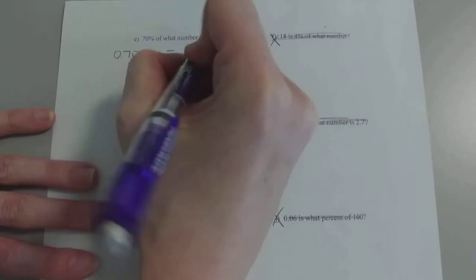Multiply. What number do we know? So what do we put? X. And what's "is" always? Equals. And then 35.